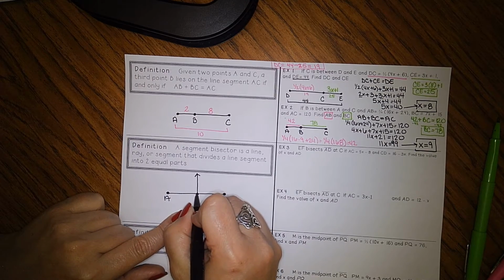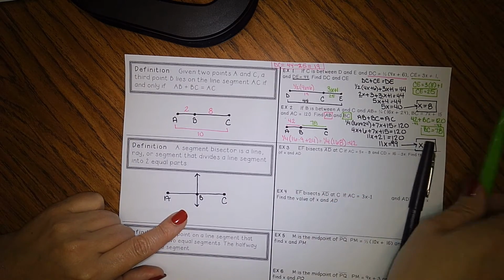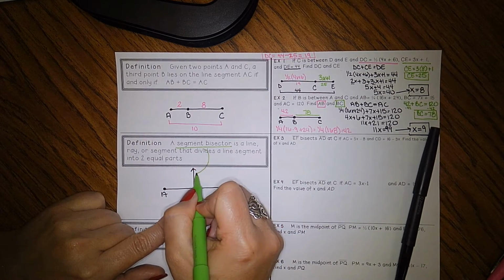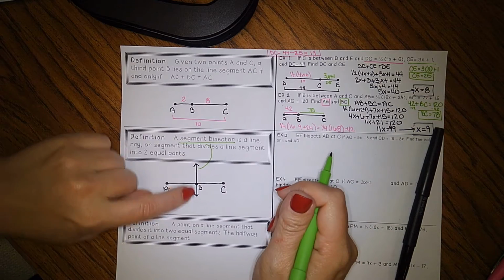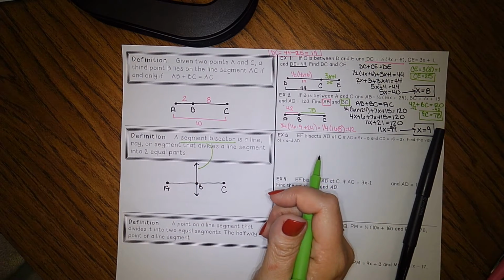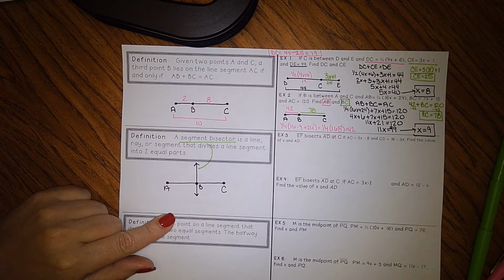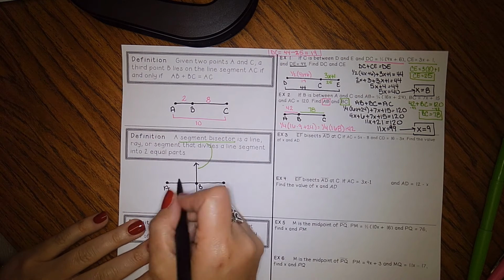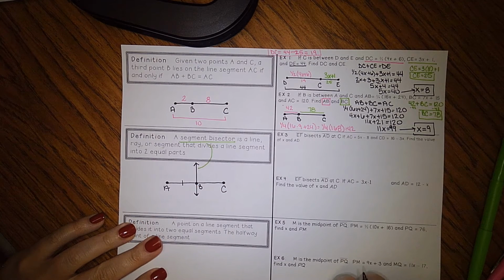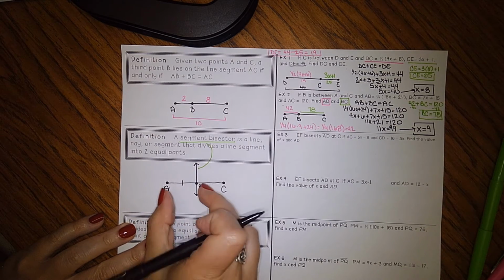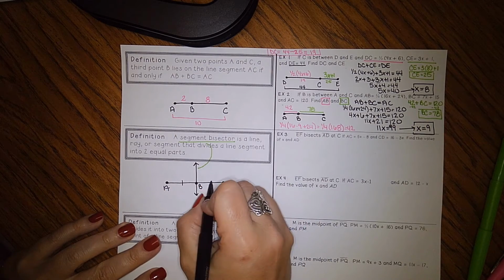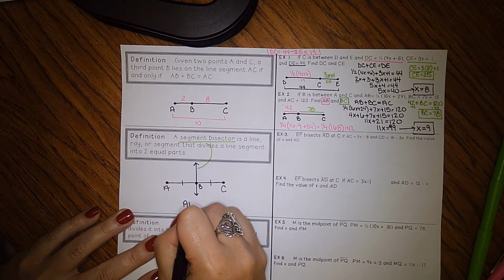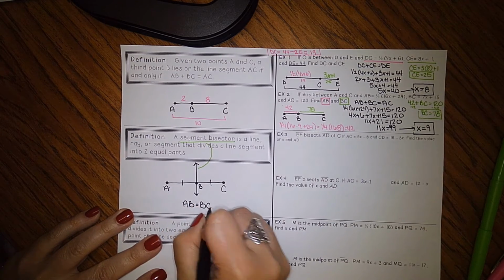So we're going to say that it's bisected at the point B. So this segment bisector is going to be this right here. This is the piece that's doing the cutting. It's cutting AC into two. So when we want to note on a segment that two segments are equal, we're going to put a little tick mark like that. And then whatever other segment this part is equal to, we're going to put the same tick mark on there. So now we know that AB is equal to BC.